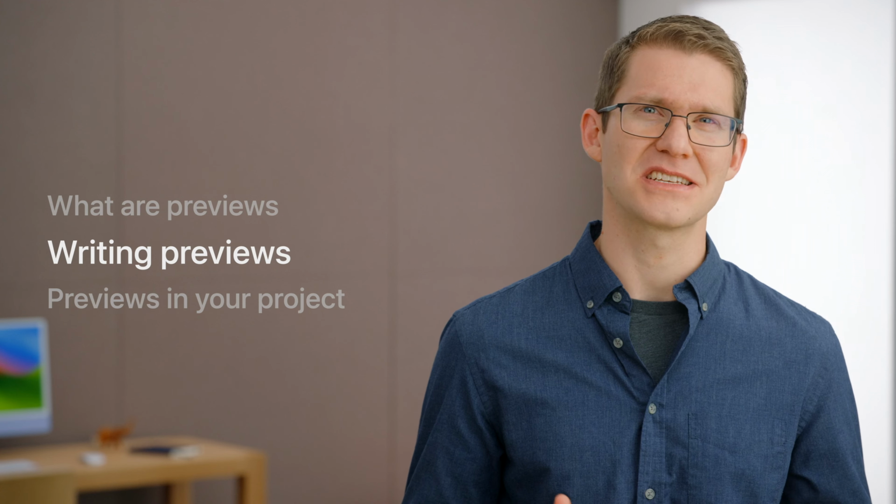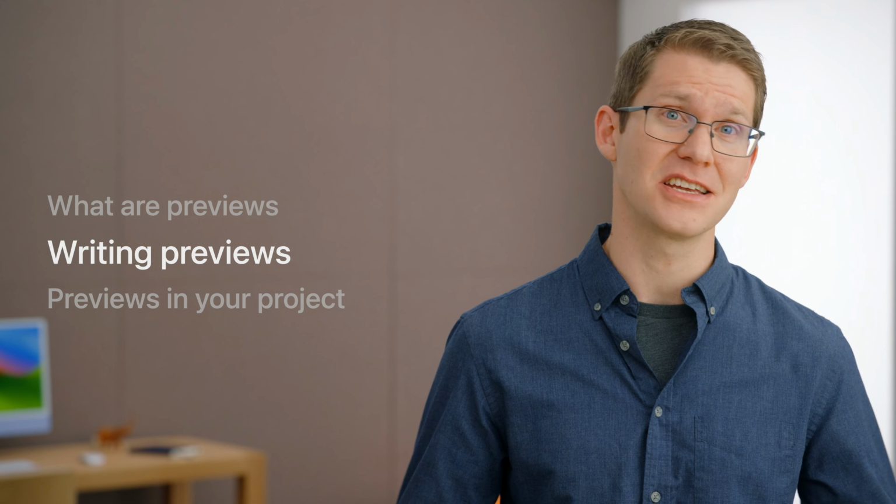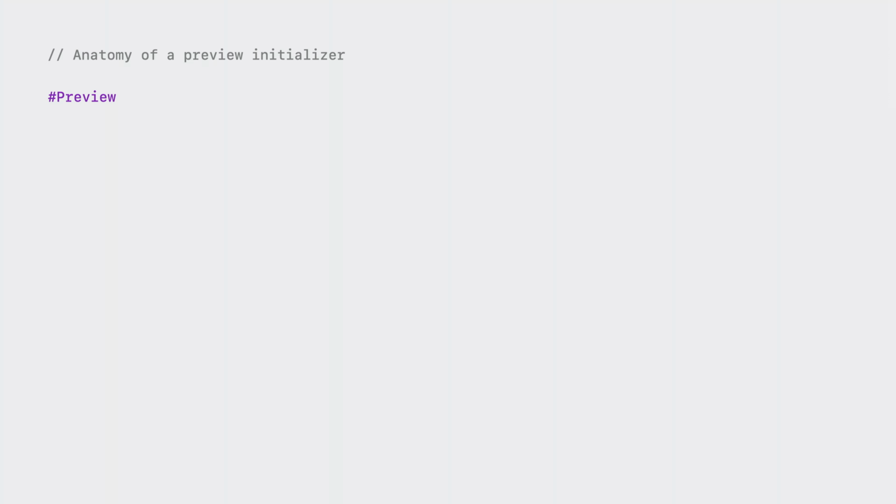Next, let's focus on how you write them and the kinds of content you can preview. Regardless of what you preview, every preview you define has the same basic shape with 3 pieces. First, start with the preview macro initializer at the top level of a source file. Then, return 1 or more trailing closures of content. This is where you can configure your UI for exactly the scenario that you want to preview.